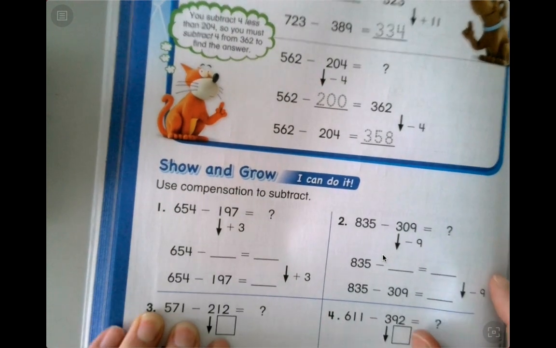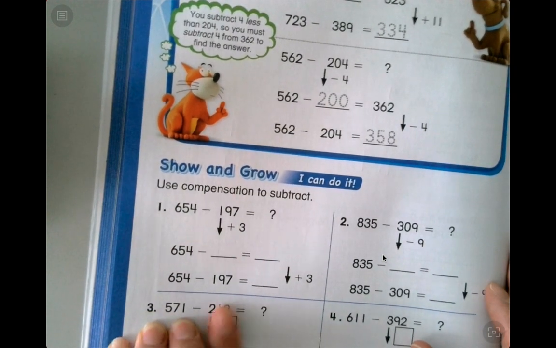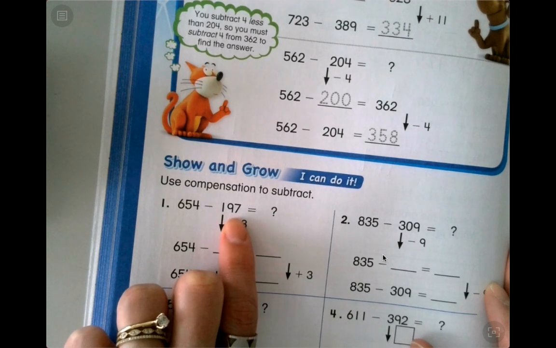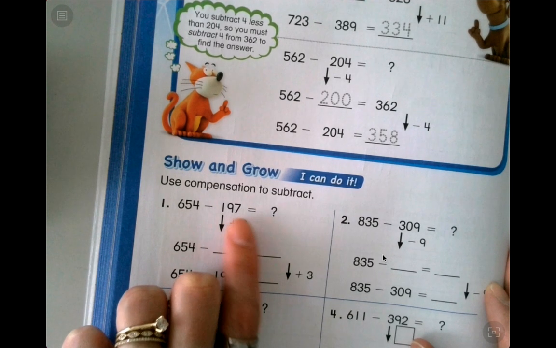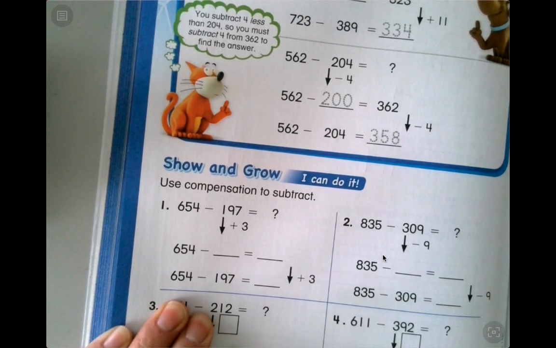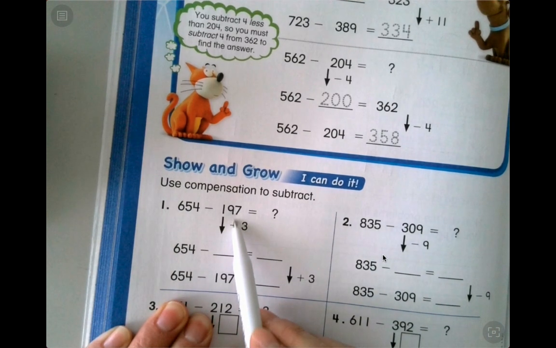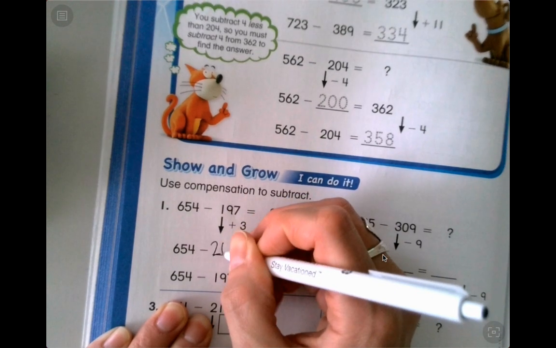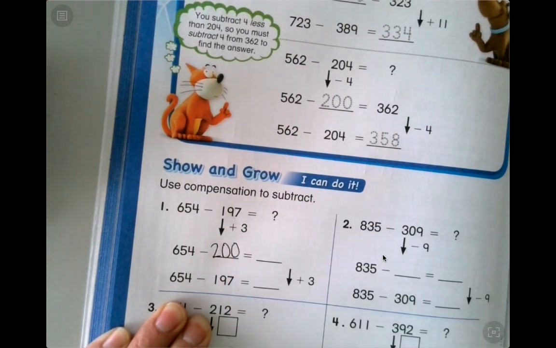Okay, they already told you what they're going to do. Is it smart for them to add 3? Yeah, because then it's going to be a really nice number to work with. So that's why they did that. It's not wrong if you did a different way, but this is a very nice way. So what is add 3 to 197? 200, right? Now that equation looks very nice. 654 subtract 200.